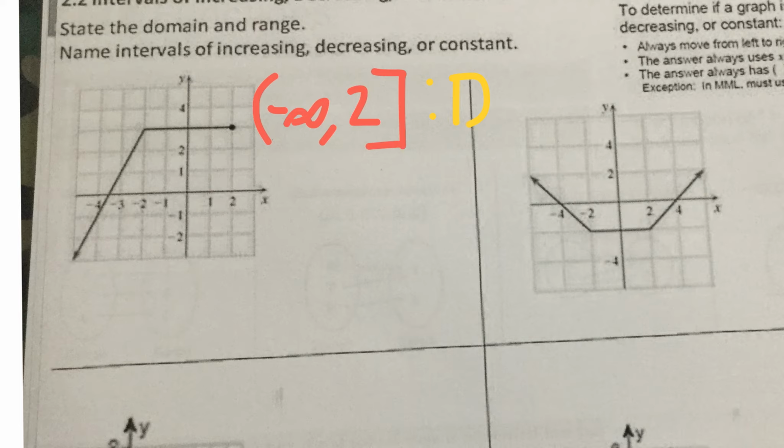Any questions about finding domain? Next, find the range. Okay, so the range is going to be, again, the smallest possible y value. So this time I'm looking from bottom to top. So again, this graph has an arrow. It's going down infinitely. So the smallest y value is negative infinity.